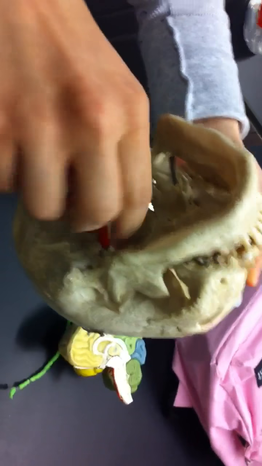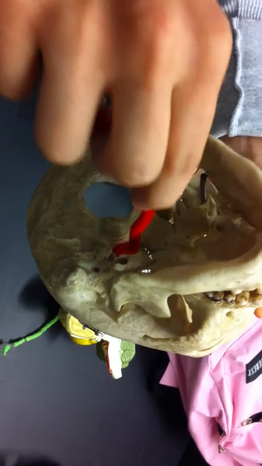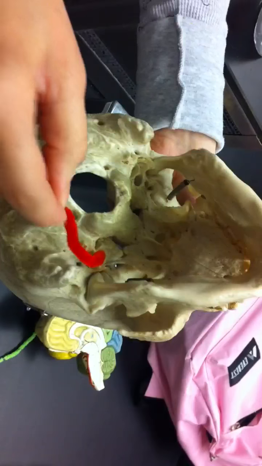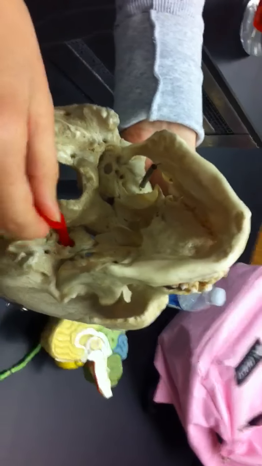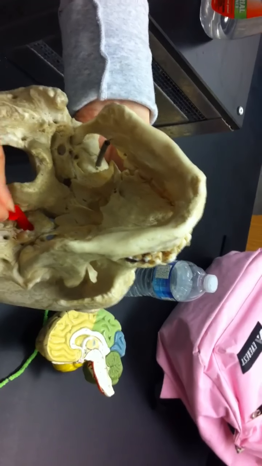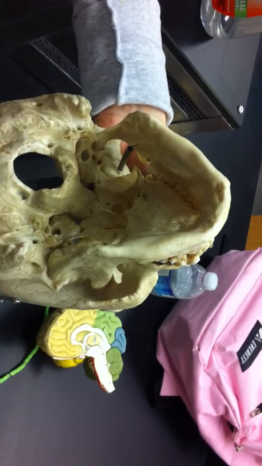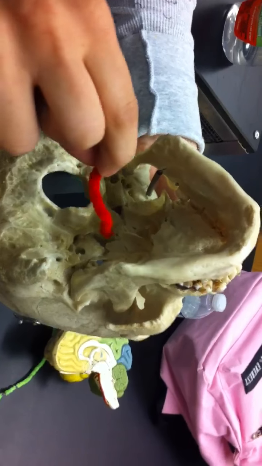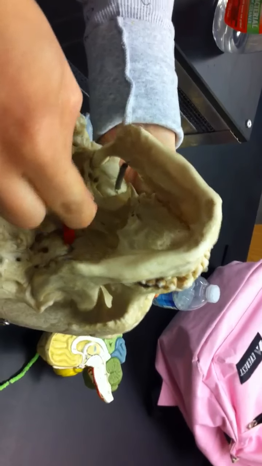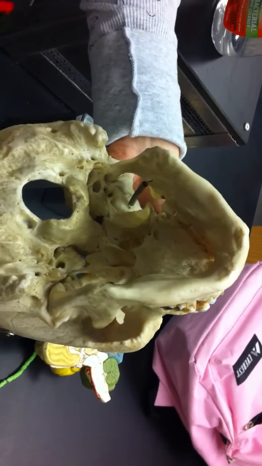Jugular foramen, carotid foramen or canal, foramen lacerum this way.